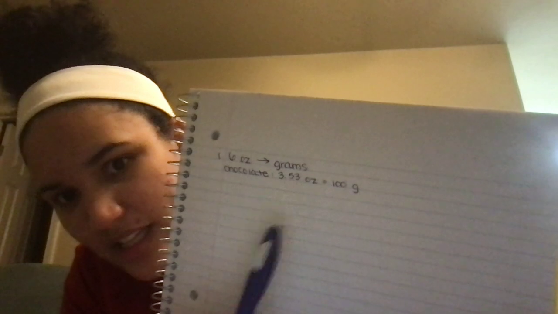And the next thing I did was I went on the conversion chart, and for the chocolate I found that the conversion was 3.53 ounces equals 100 grams. And then I wrote that underneath like this. Just chocolate, 3.53 ounces is 100 grams.